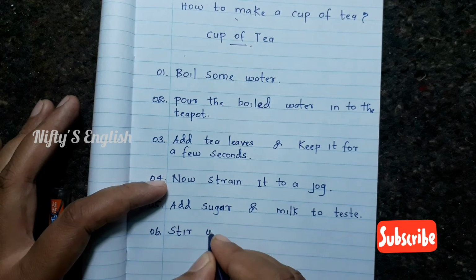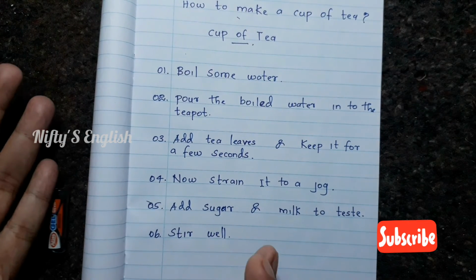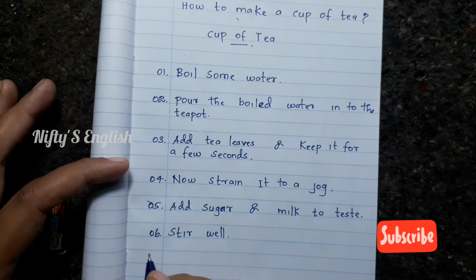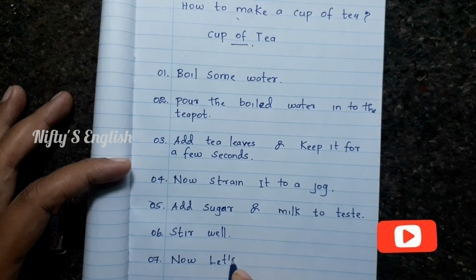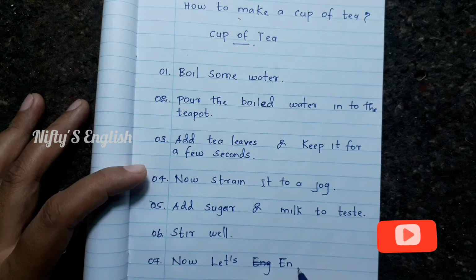Okay, sixth one is stir or mix well. This is the last step, the cup of tea. Now let's enjoy the tea.